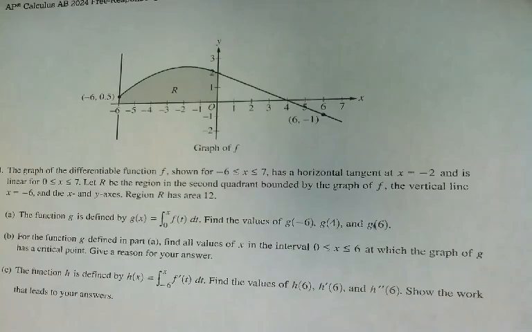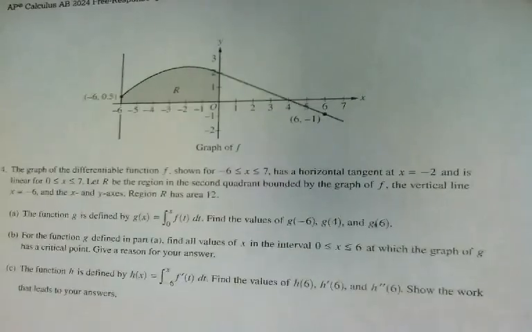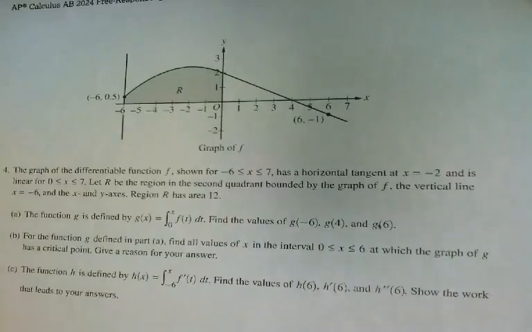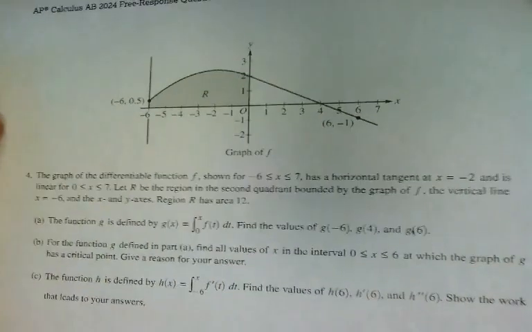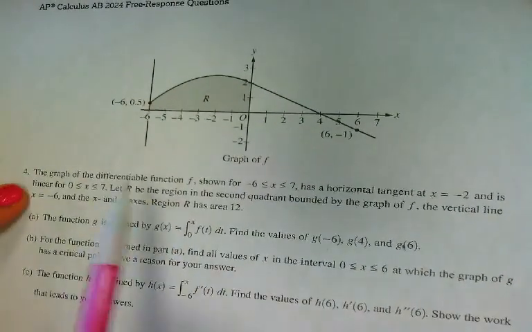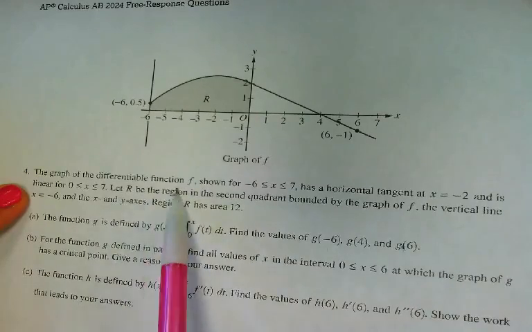All right, so you've got this 2024, question 4. Again, we did the first two, which I thought were pretty nice. This was the third nicest one, I kind of felt like as I was reading them. So we're given a graph of the differentiable function f.